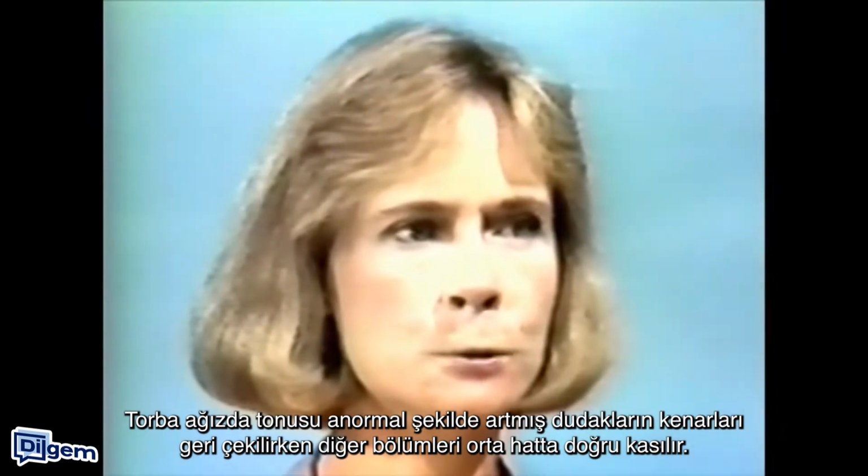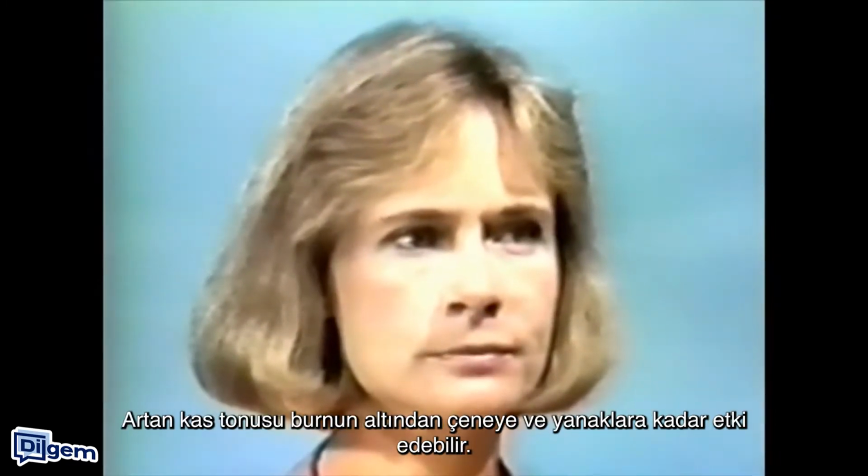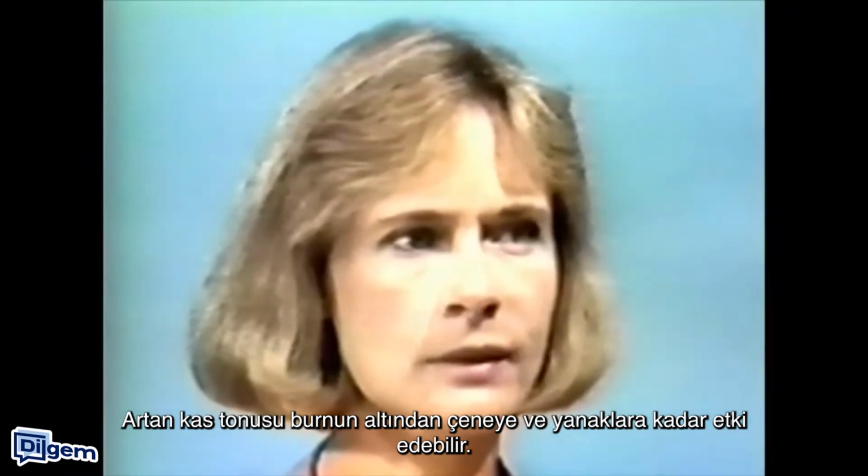For lip purse stringing, the corners of the lips pull back as the rest of the lips pull to midline with an increase in abnormal tone. The increased tone may extend from below the nose to the chin and cheeks.